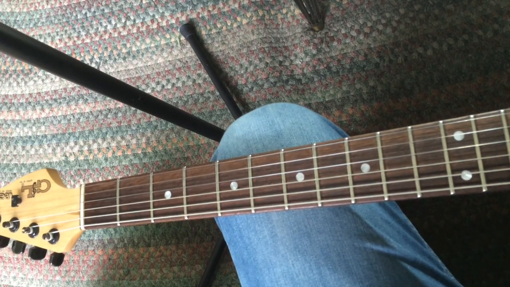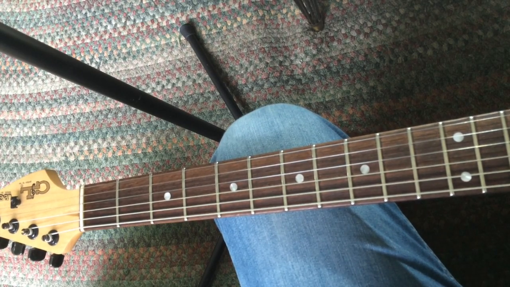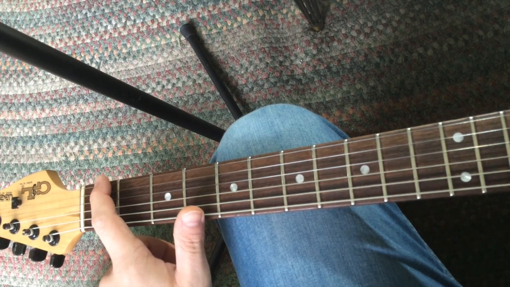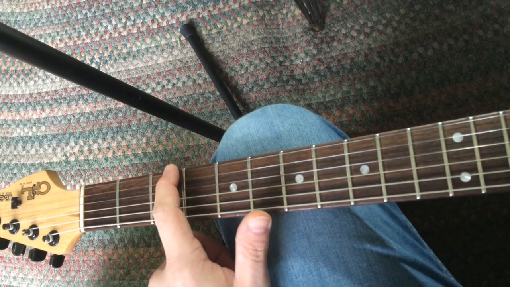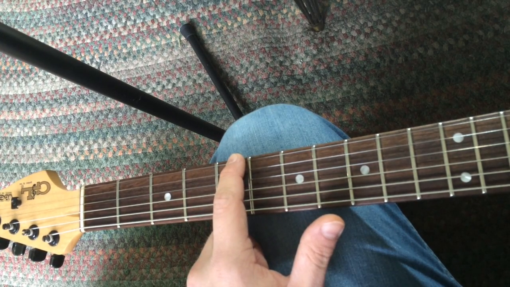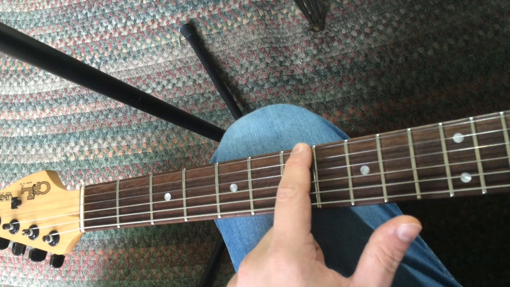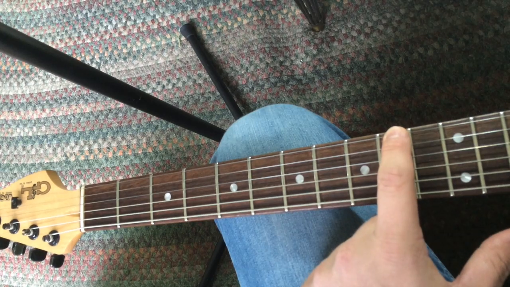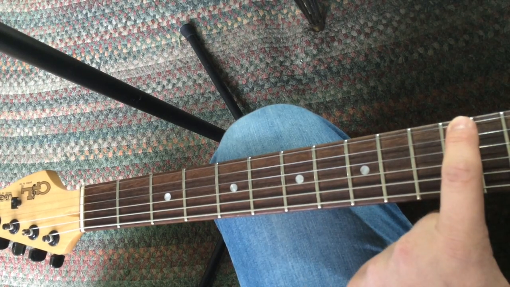This is what it's going to look like on an actual guitar, mapping out the whole and half steps on the high E string. There's F, up a whole step to G, another whole step to A, whole step to B, C, there's a half step, whole step to D, whole step to E.